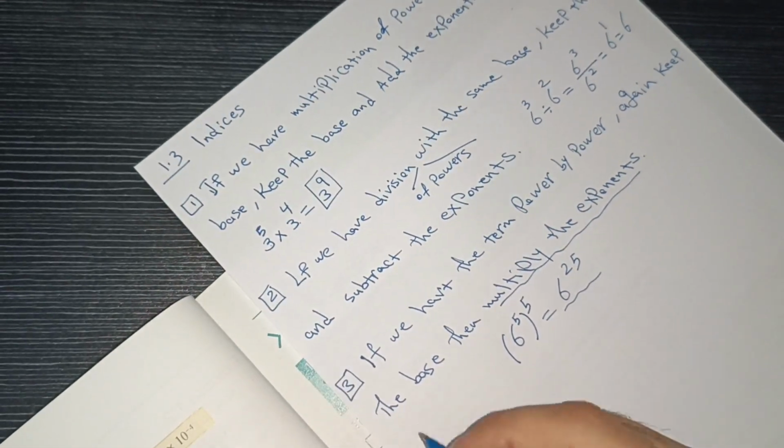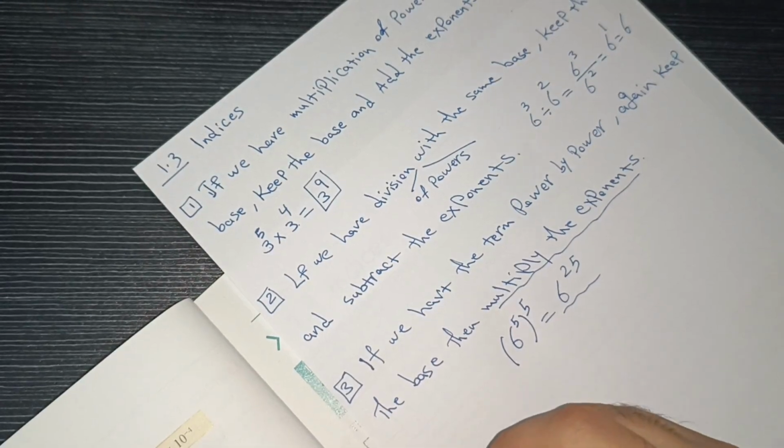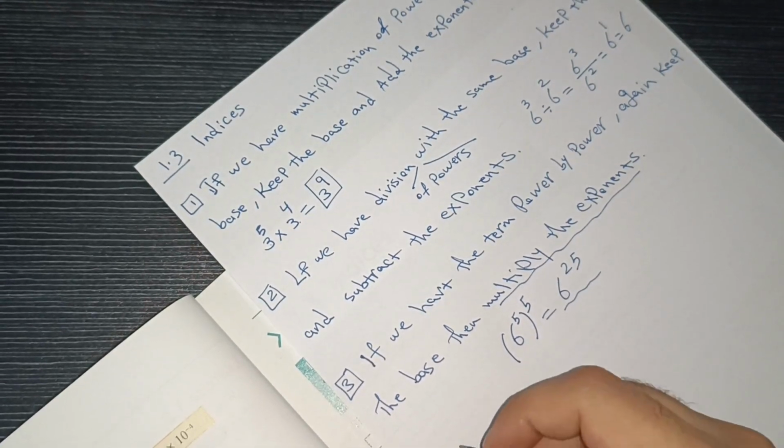Right? So we have got some other notes, like rule number 4, it is just like a note, not a rule.